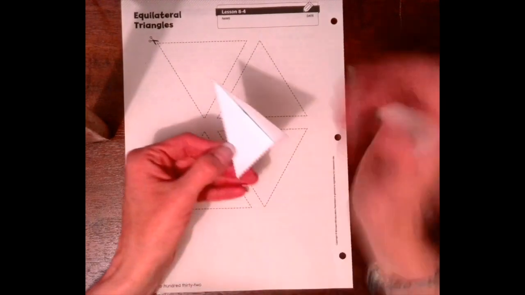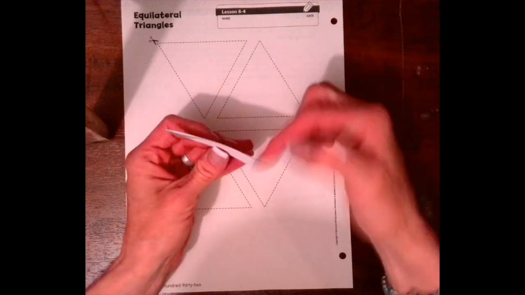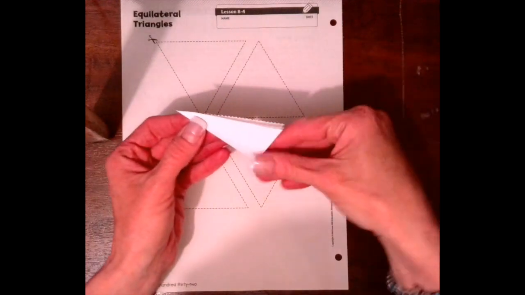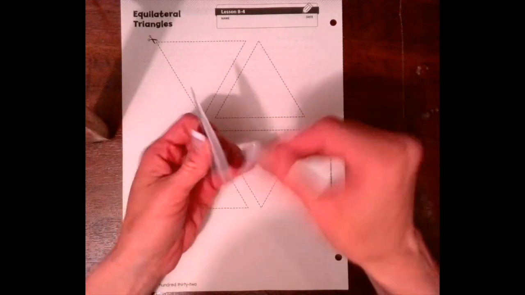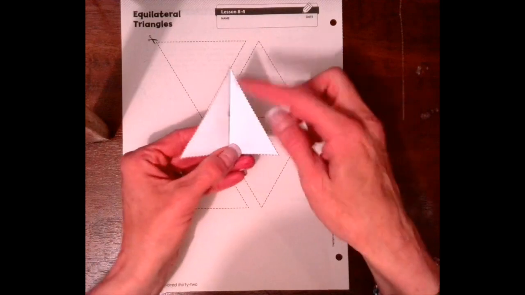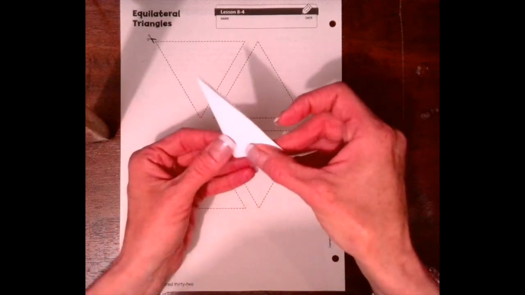So if you're thinking it's equal because when I fold the paper in half, they meet each other and there's nothing extra hanging around on the edges, that is correct. Okay, they're the same on both sides. This is the same as this side. Okay, perfect.